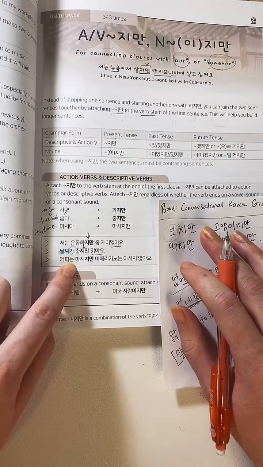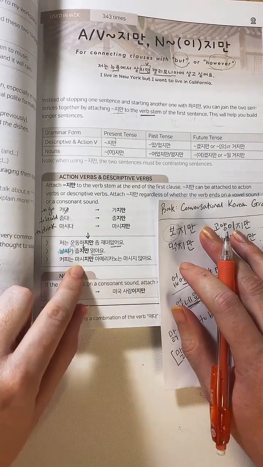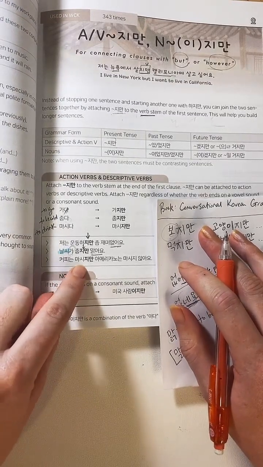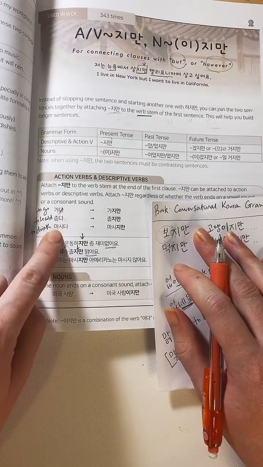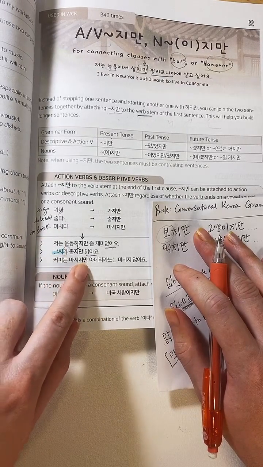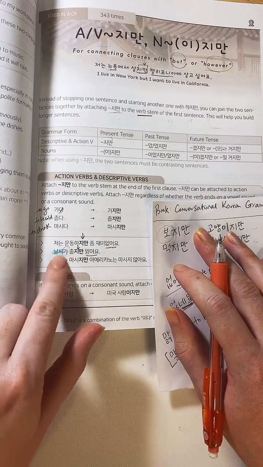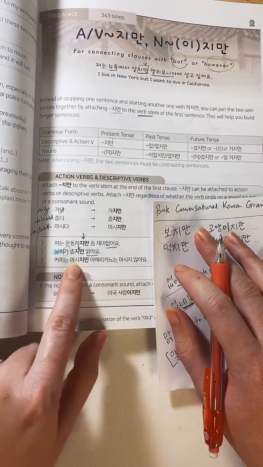Coffee는, so 는 is the topic particle. And then we have 마시다. So 마시다 we had up here as well. It means to drink. To drink is 마시다. So 커피는 마시지만 means I drink coffee, but. So I drink coffee, but what?